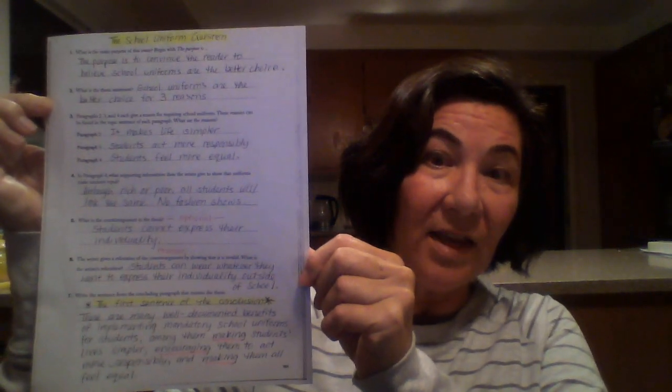And then there was the concluding paragraph. And notice the first sentence of that concluding paragraph restated the thesis by saying, there are many well-documented benefits of implementing mandatory school uniforms for students. And then it summarized. So you will find this on Canvas under week 11 if you want to check your answers against mine. And that was designed for you to see how that argument essay was organized.